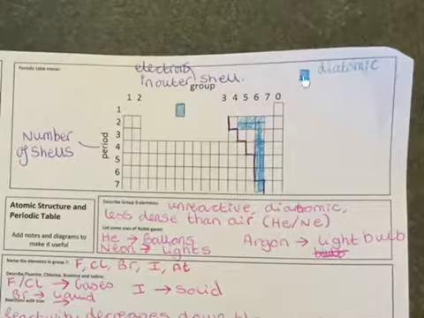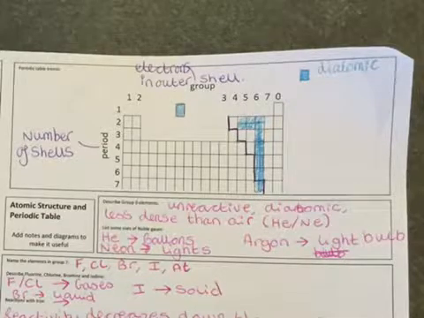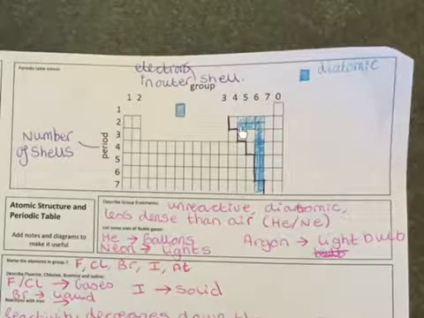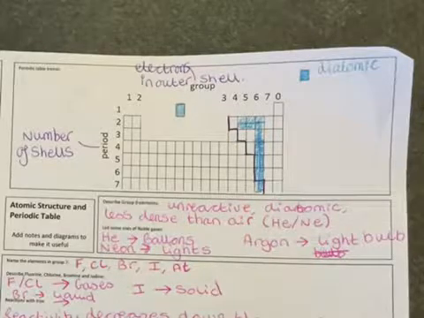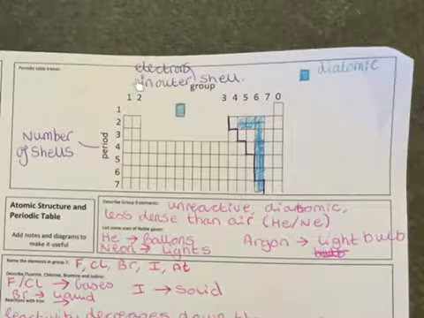I've then highlighted in blue the diatomic molecules, which means the molecules that exist in pairs. So you've got hydrogen, nitrogen, oxygen, and then all of group 7. The period is the number of shells, and the group is the number of electrons in the outer shell.